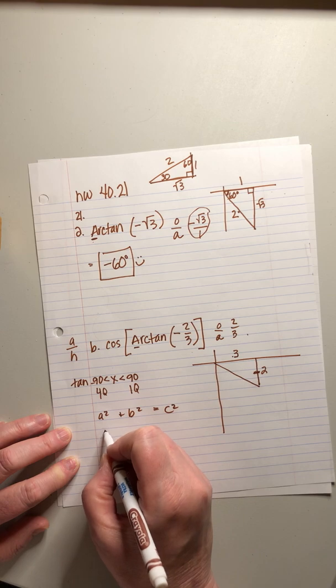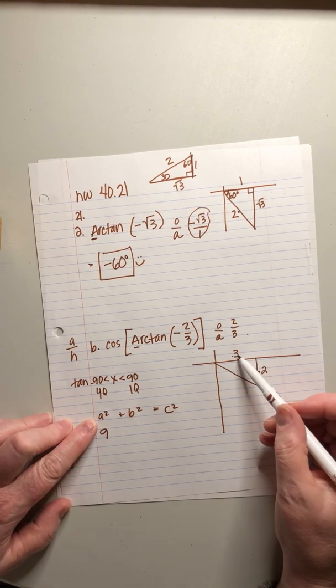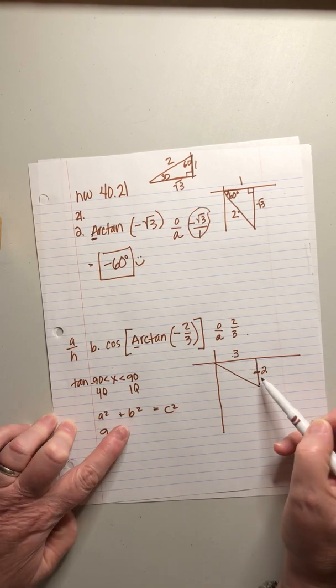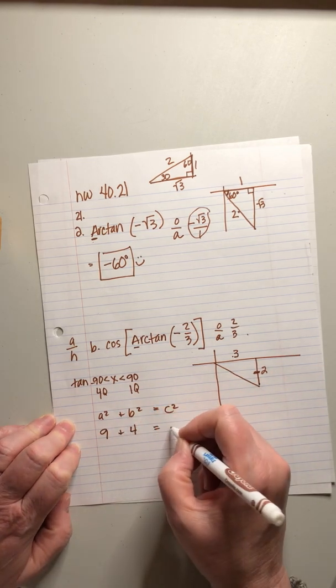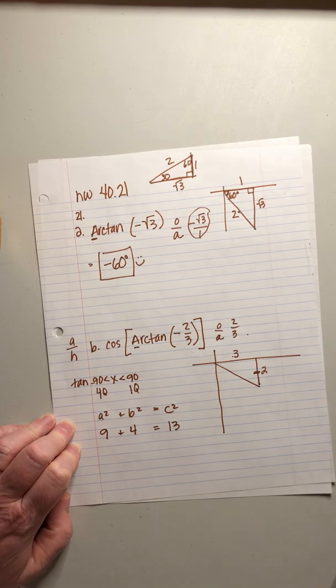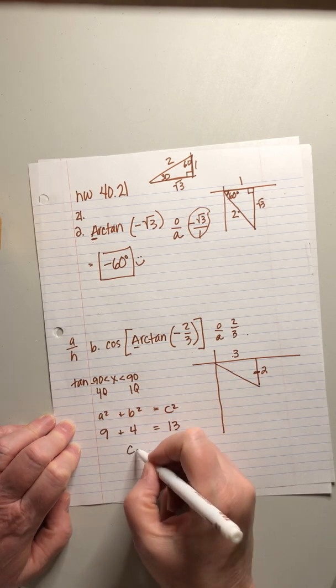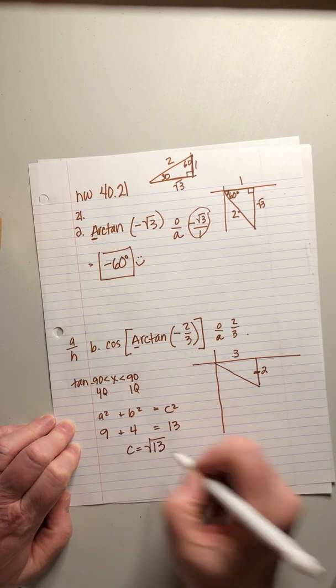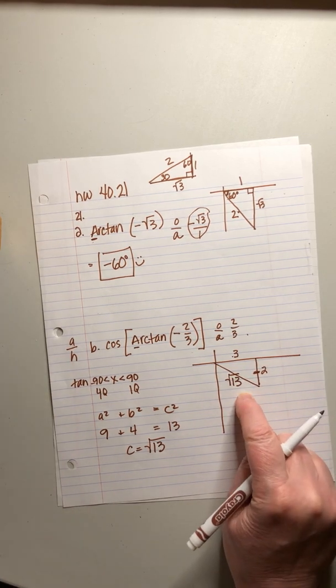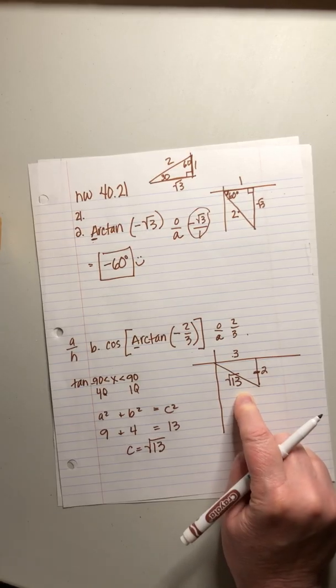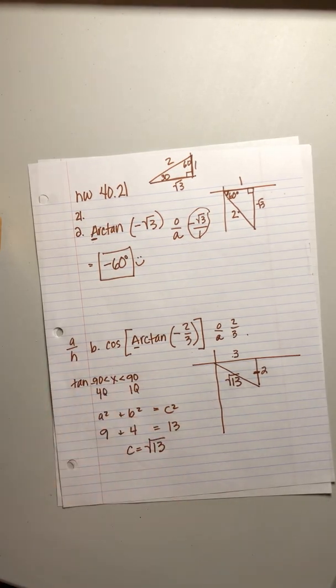So I'm just going to square them in my head: 3 squared is 9, plus 2 squared is 4, right? So c equals the square root of 13. So that's the length of that side. Now we've got what we need to build the cosine of this same triangle.